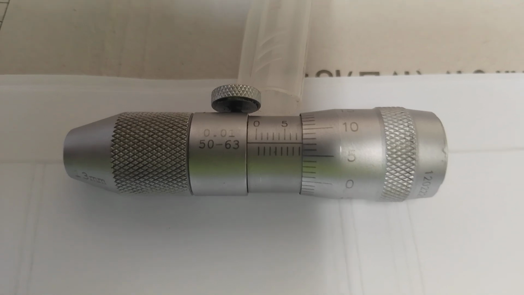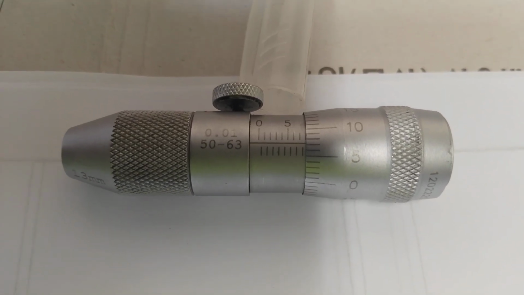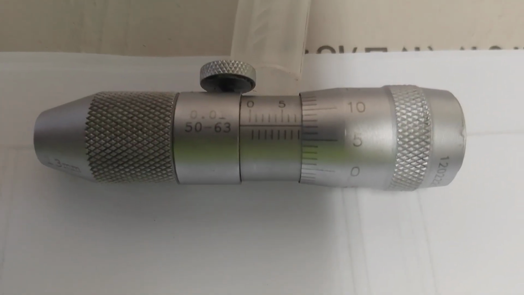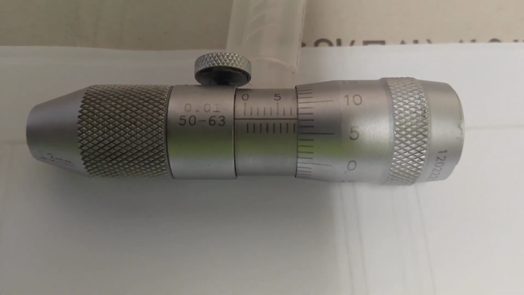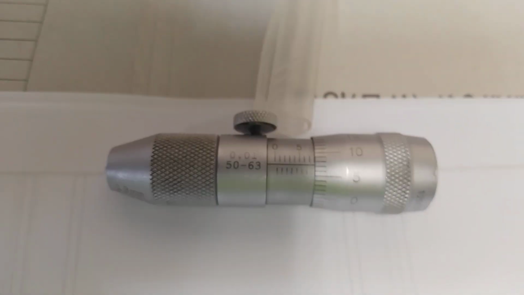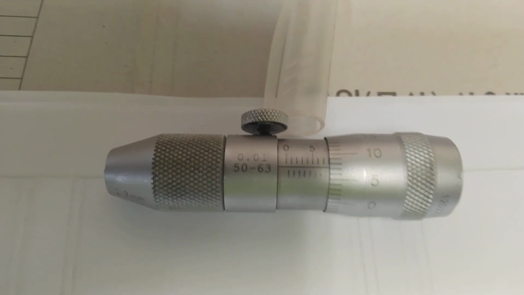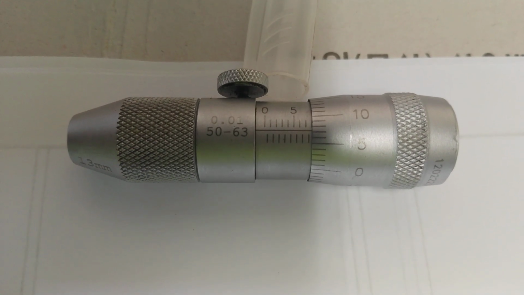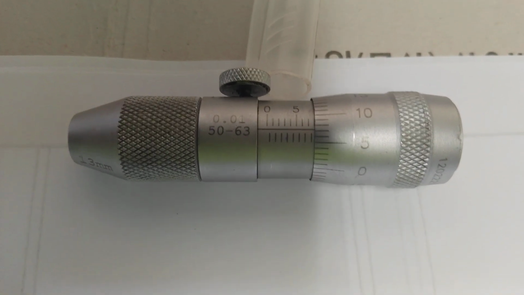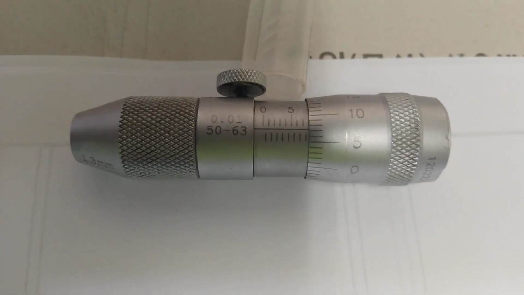Welcome back. In today's class we have to learn how to read an inside micrometer. This micrometer is used to measure the internal diameter of equipment, of material, for example pipes.